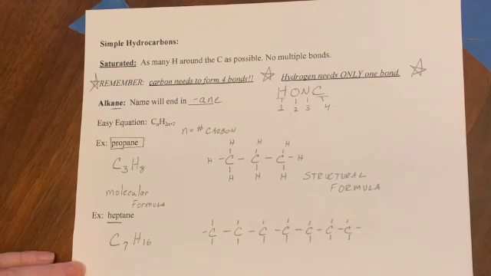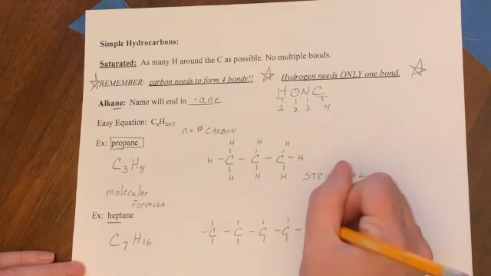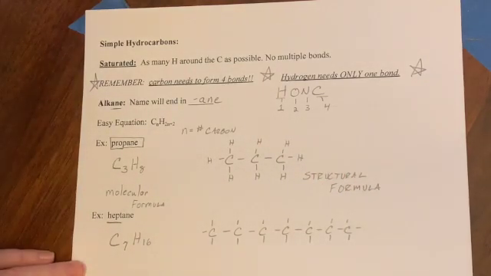Now, as a shortcut, I am going to leave without drawing all those hydrogens in. We know they're there because carbon has to be bonded to 4 things, and right now we're only dealing with carbons and hydrogens. But just as a shortcut, I'm not going to draw in all of those H's. In organic chemistry, there are a lot of shortcuts.